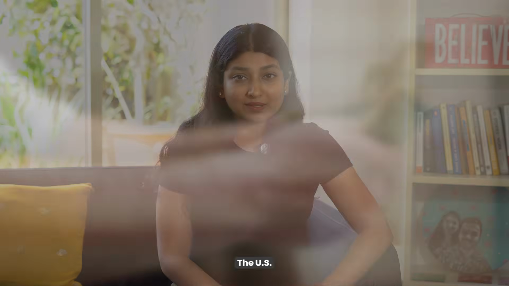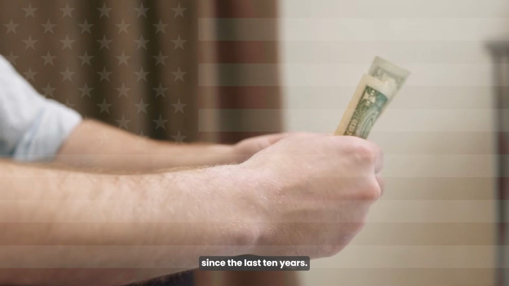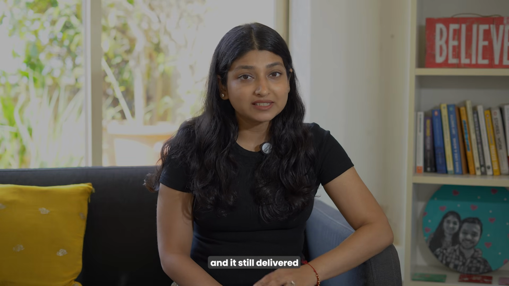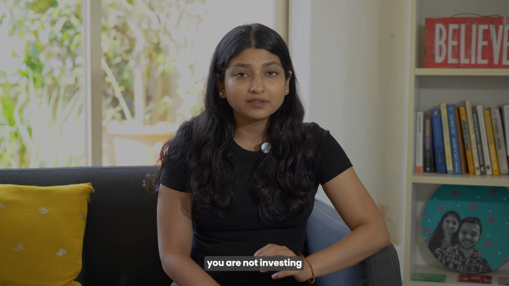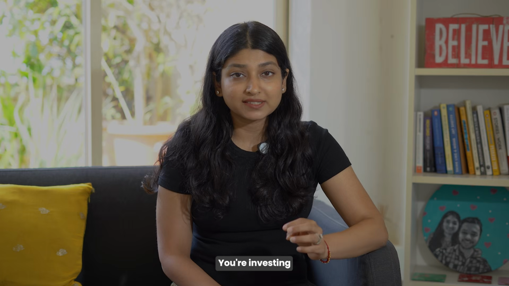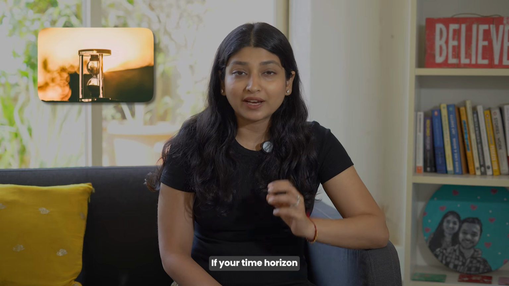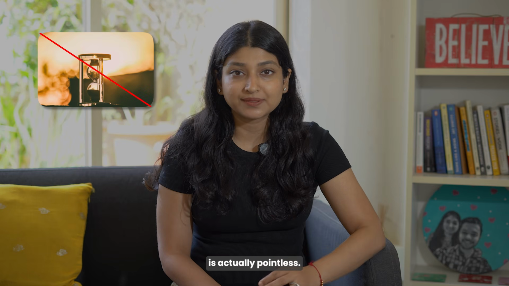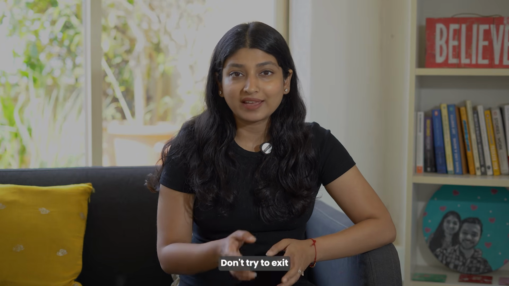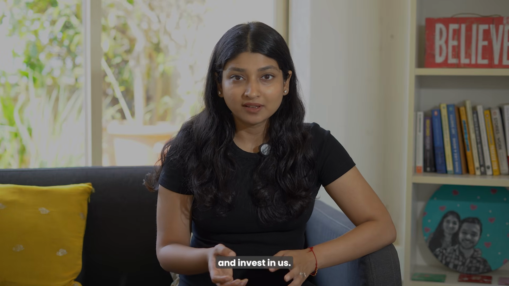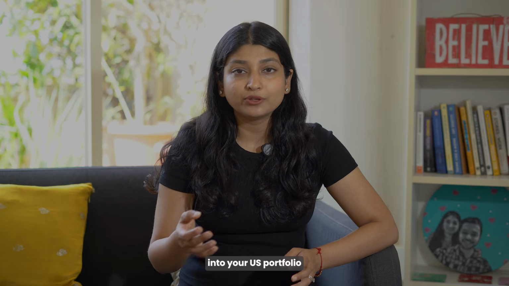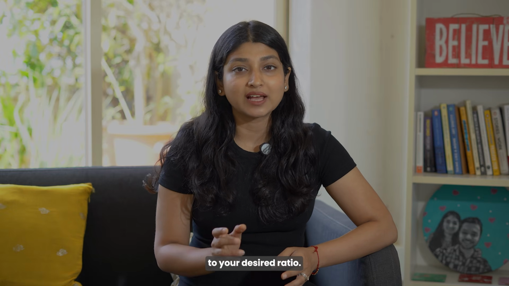Here's the thing, the US market has been looking expensive for the last 10 years. People have been calling it overvalued since 2015 and it still delivered great returns. You're not investing for the next 6 months, you're investing for the next decade or 2. If your time horizon is this long, then timing the entry point is actually pointless. Also, you should rebalance annually, not constantly. Don't try to exit from India and invest in the US, but redirect any fresh investments in the next 6 to 12 months into your US portfolio until you come to your desired ratio.